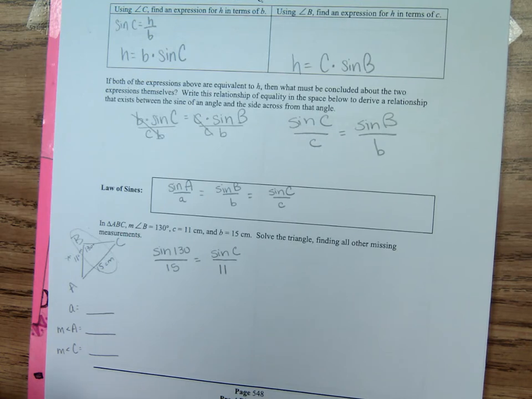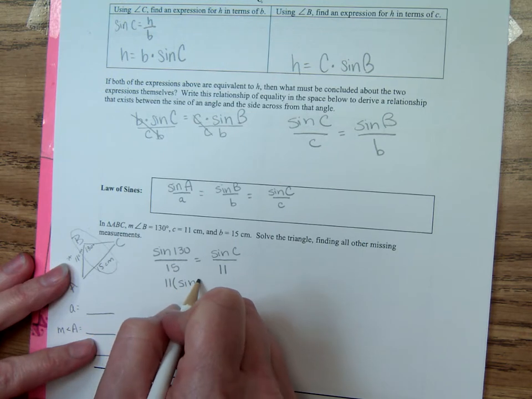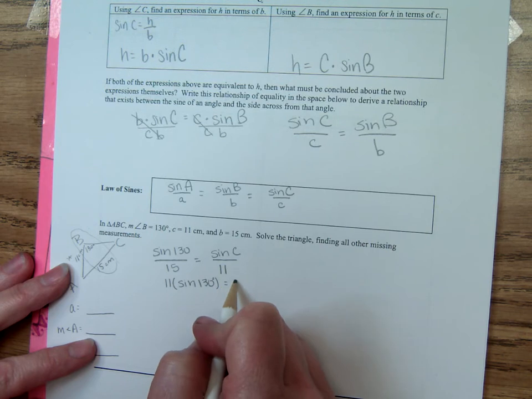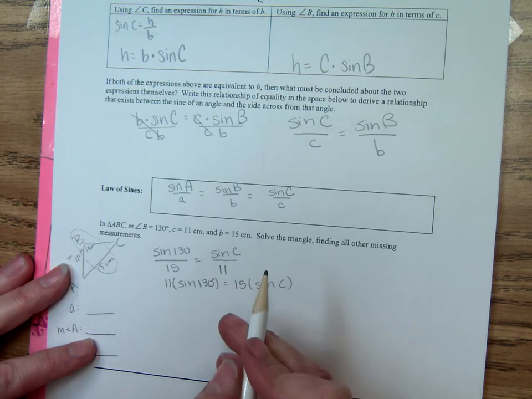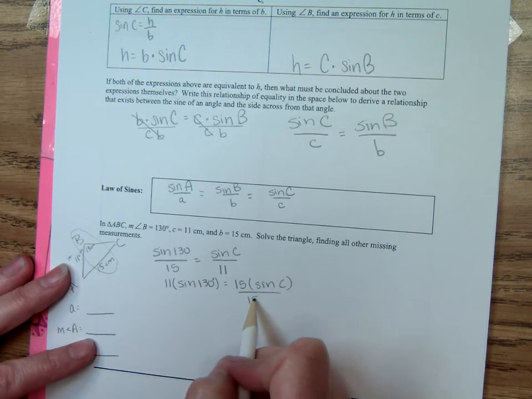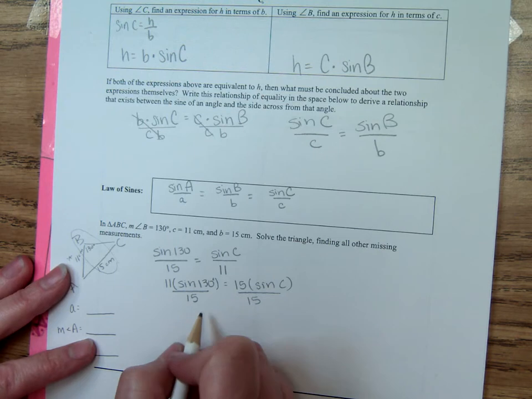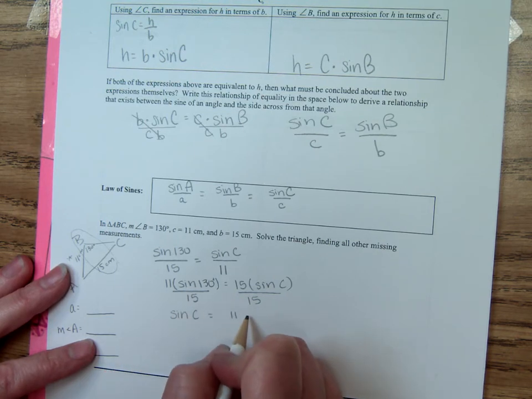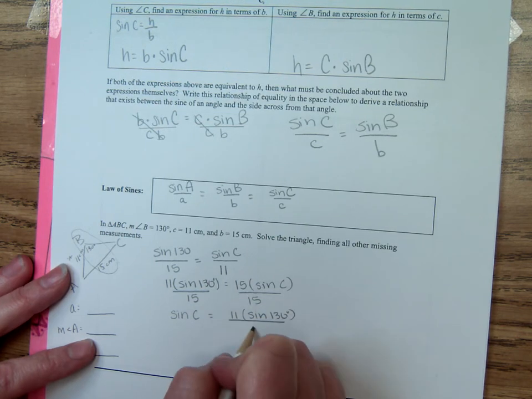Cross multiply. I have 11 times the sine of 130 equals 15 times the sine of C. So I'm going to divide by 15. So the sine of C equals 11 times the sine of 130 divided by 15.